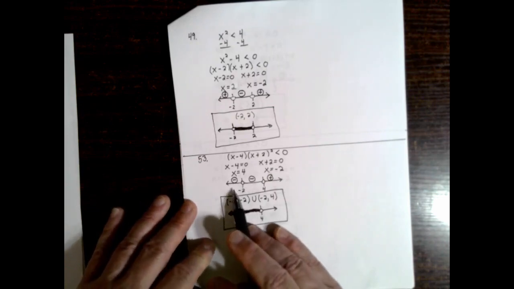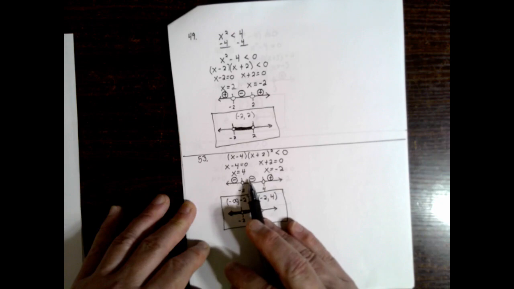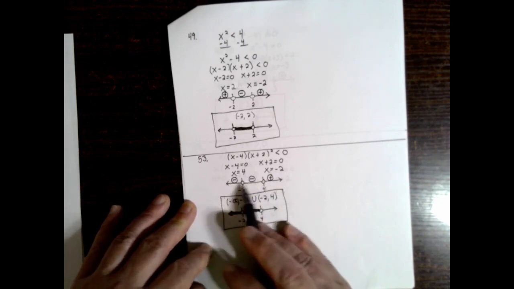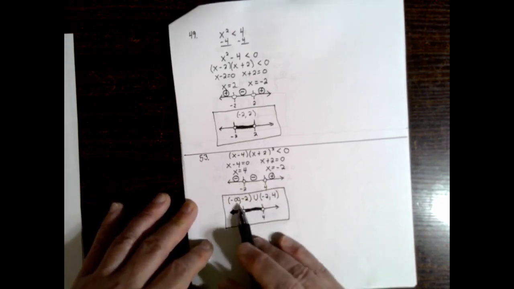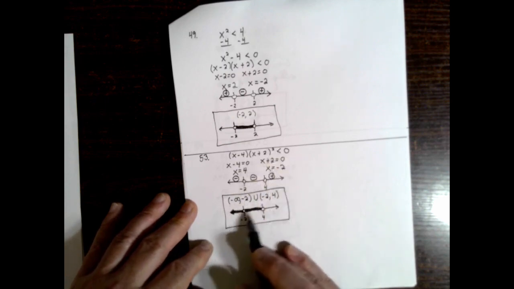Notice this one's a little unusual. It doesn't go alternating. This one actually has a minus and then a minus and a plus. Typically it alternates. Alright, and so now we're looking at things at less than 0. So we're including the first and second region. We're not including the endpoints.